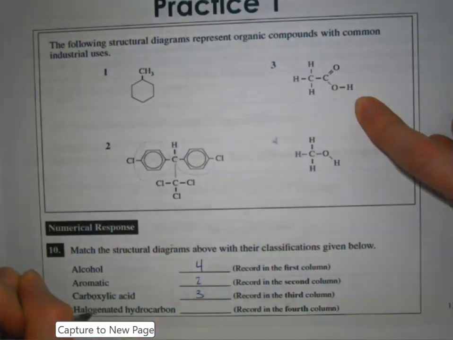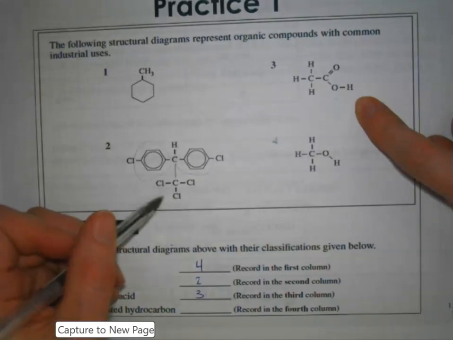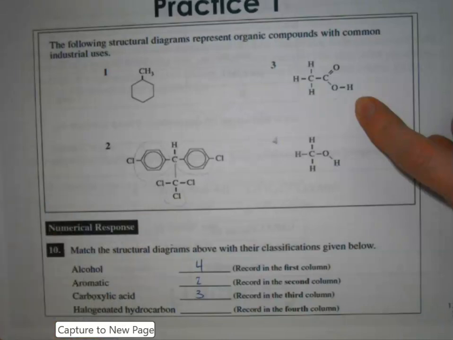Halogenated hydrocarbon has to have a halogen in it. So that's fluorine, chlorine, bromine, or iodine. And only this one has chlorine in it. So number 2 again for that one.